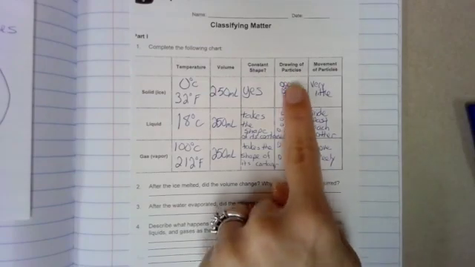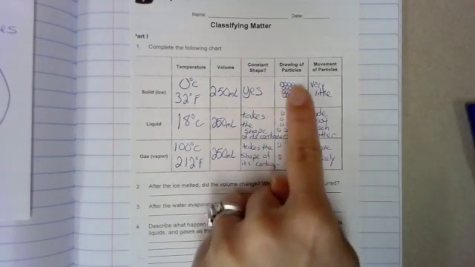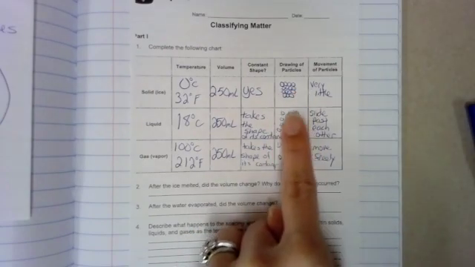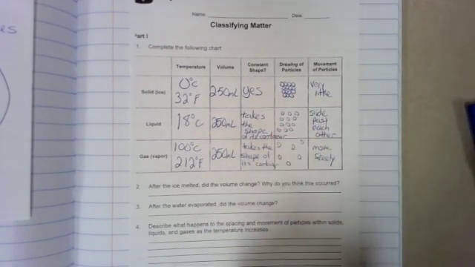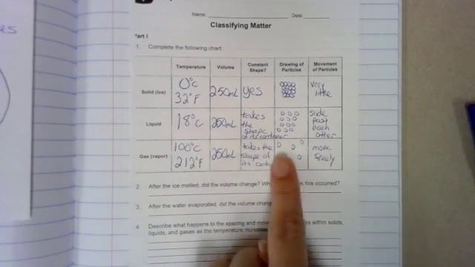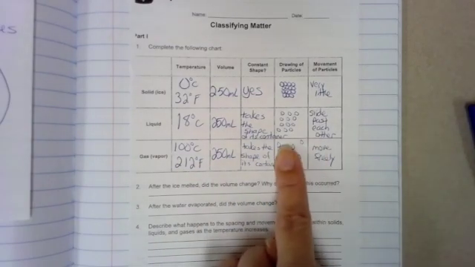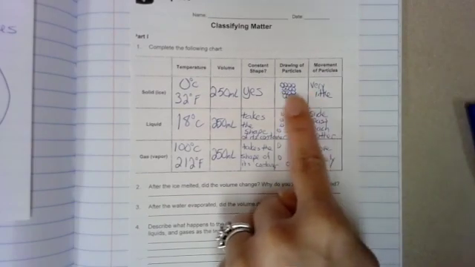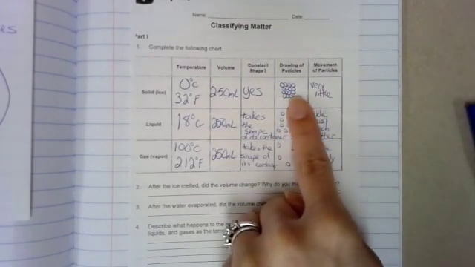The drawing of the particles: the solid particles should be all tightly packed together. The liquid should be moving past each other slightly. And then the gas has a lot of space in between because they move freely. And that goes into the movement of particles. These particles move very little because they're so tightly packed.